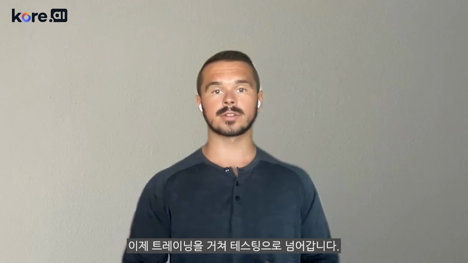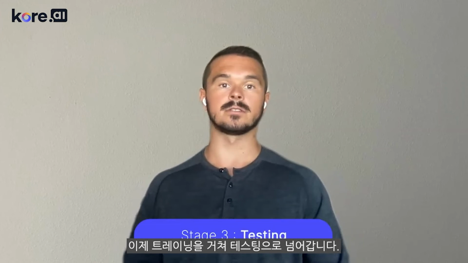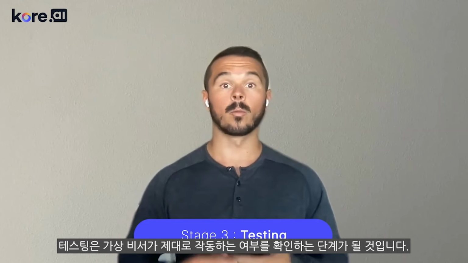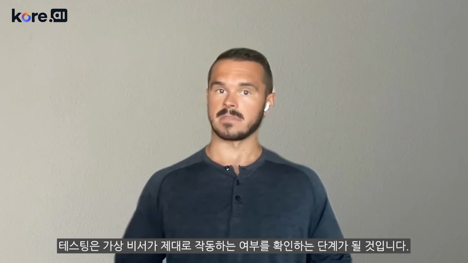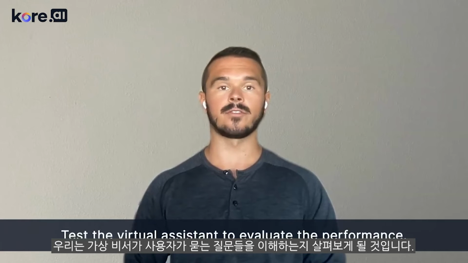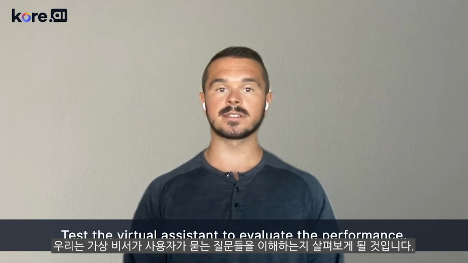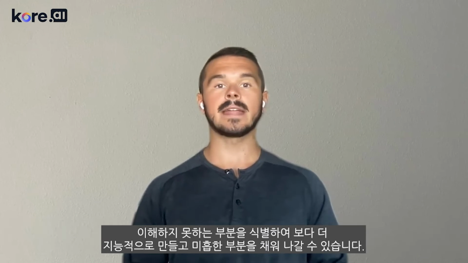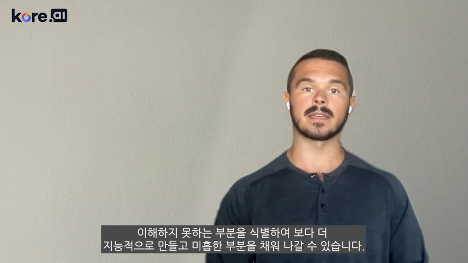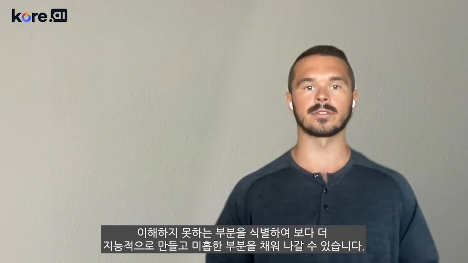Okay, so we're through training, and then we're going to jump into testing. So testing is going to be where we're identifying if the virtual assistant works or not, right? We're going to be seeing if it understands questions that the user is asking. We're going to be identifying gaps. What doesn't it understand, so that we can then make it more intelligent and fill in some of those gaps.